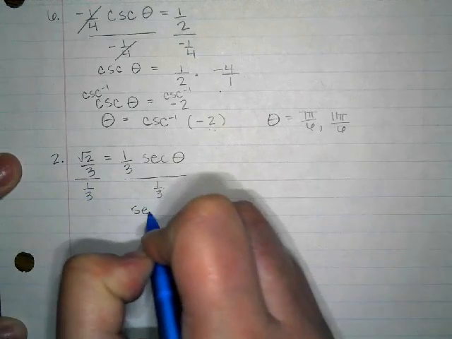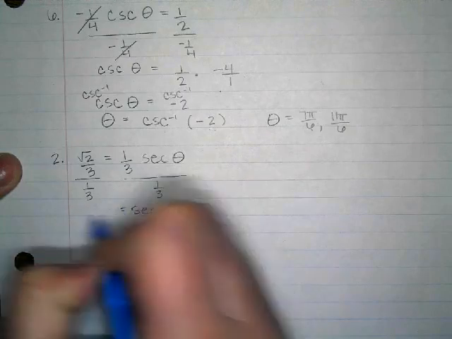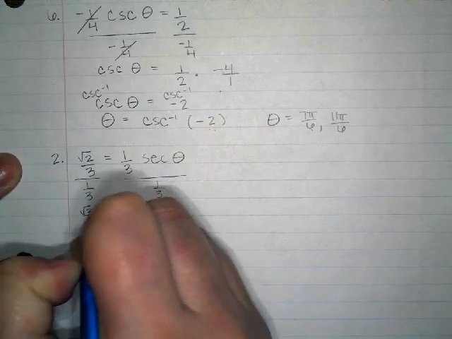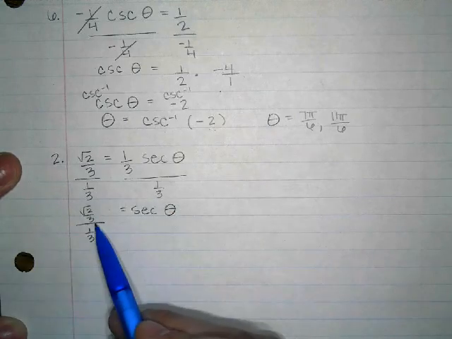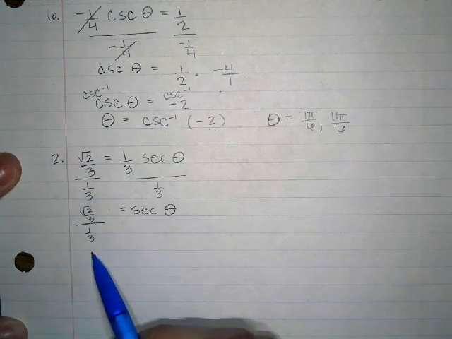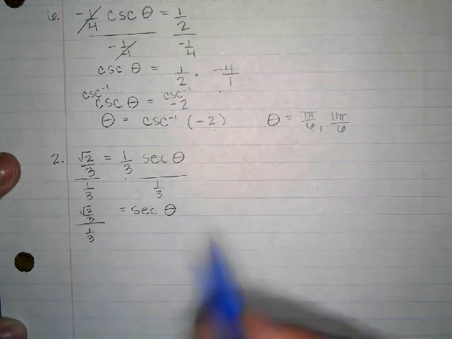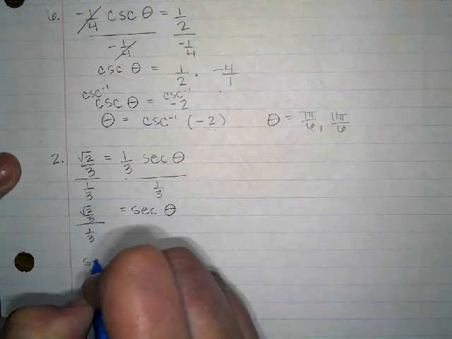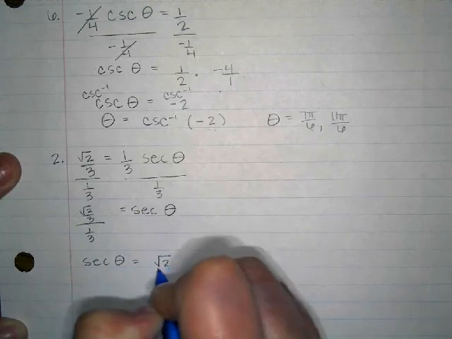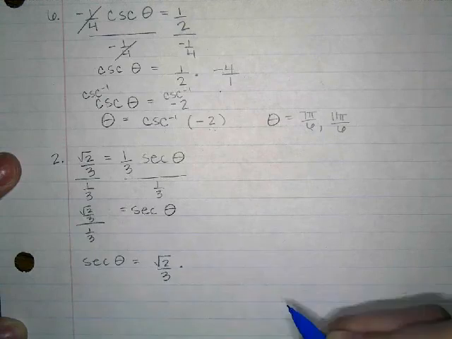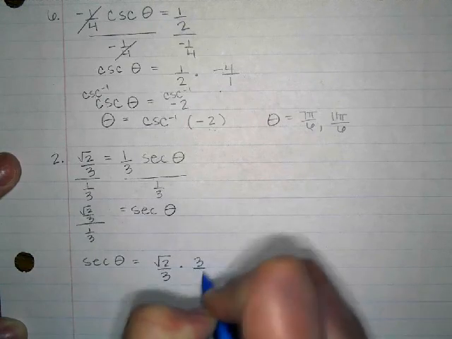So we have secant theta is √2/3 divided by 1/3. And we know that if you have a fraction divided by a fraction, you should keep it, change it, flip it. So secant theta is: keep it, change it to a multiplication problem, flip it.